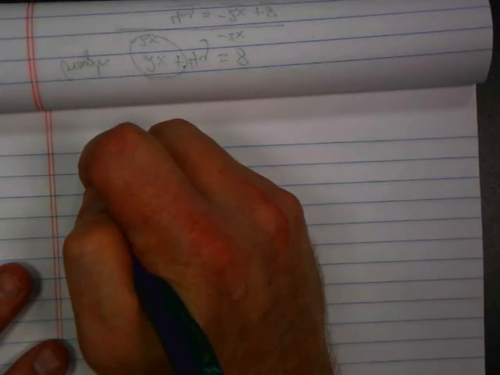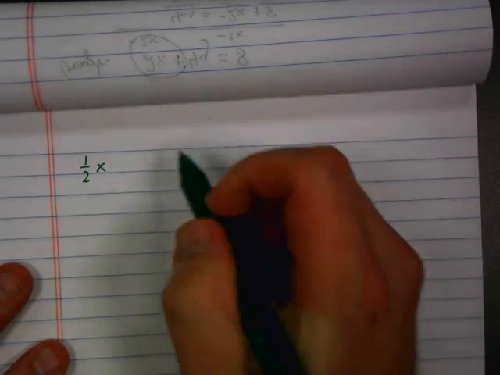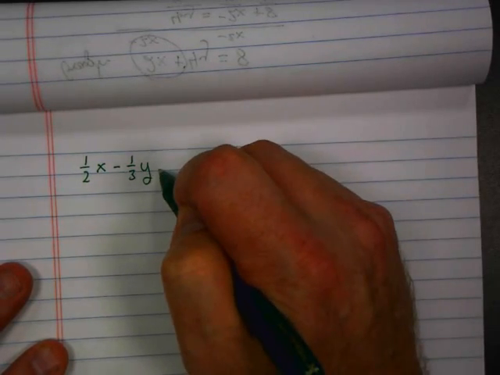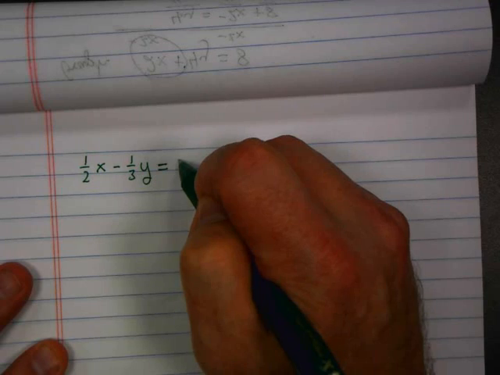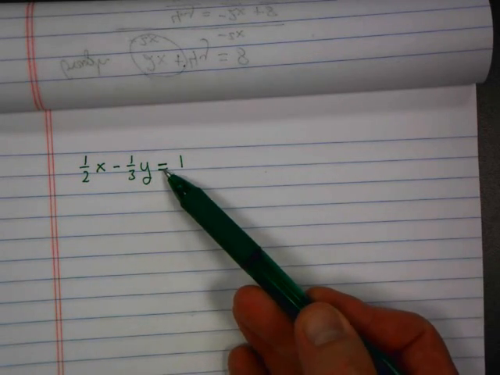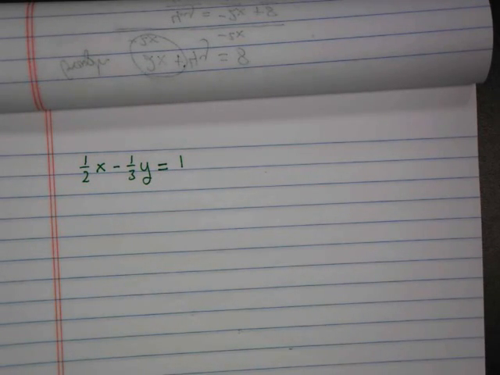Okay, what about 1/2 x minus 1/3 y equals 1. Probably want to start with a common denominator because there are fractions there. I agree. And we have an equal sign. We have an equation. I like that. So, what's my common denominator?